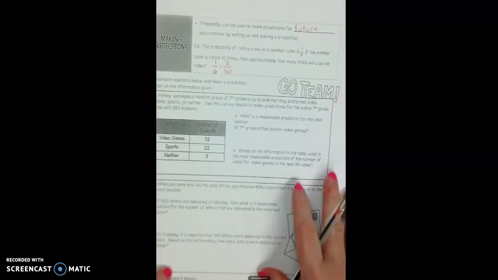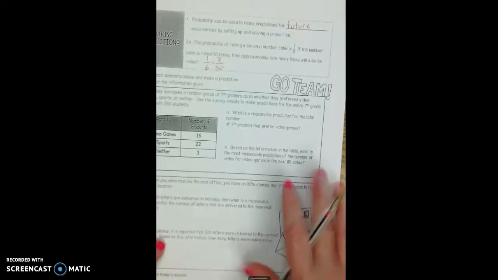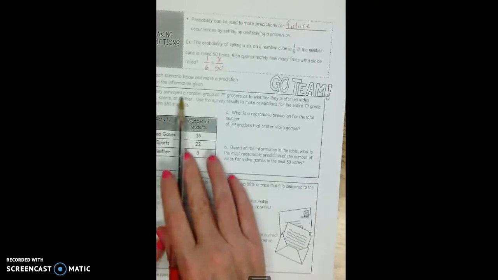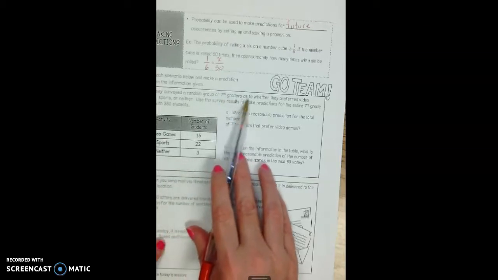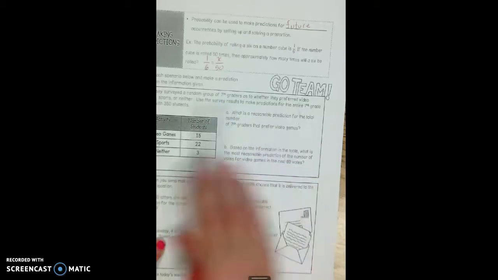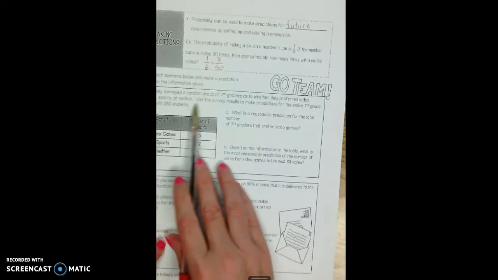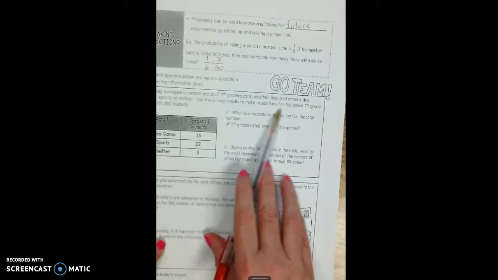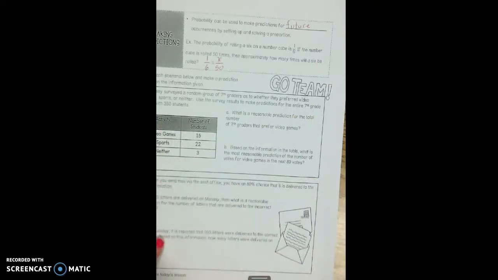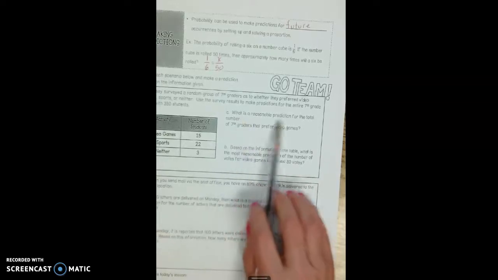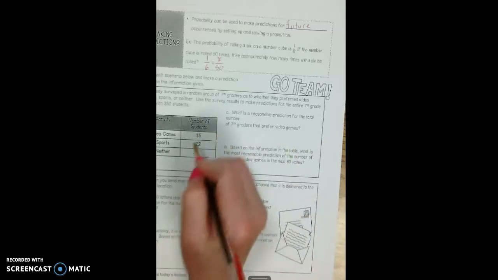So let's read each scenario and make a prediction based on the information given. So Kinsey surveyed a random group of 7th graders as to whether they preferred video games, sports, or neither. Use the survey results to make predictions for the entire 7th grade class with 350 students. What is a reasonable prediction for the total number of 7th graders that preferred video games?